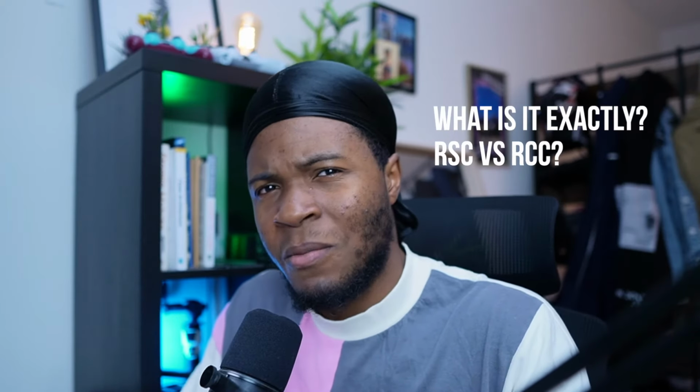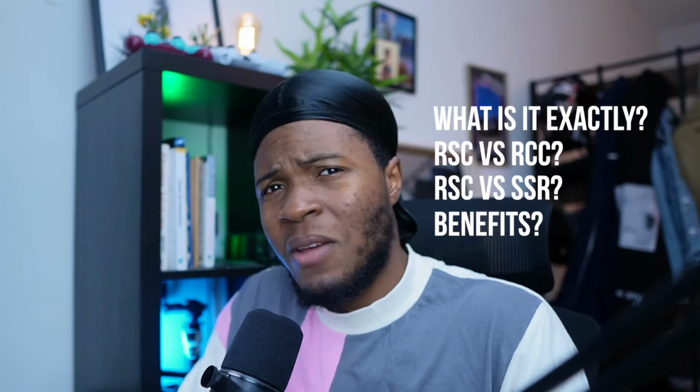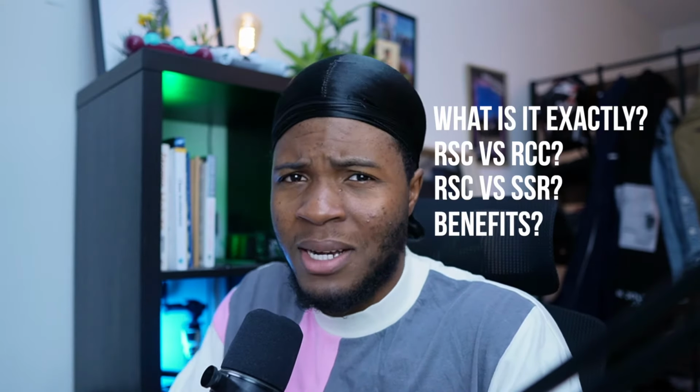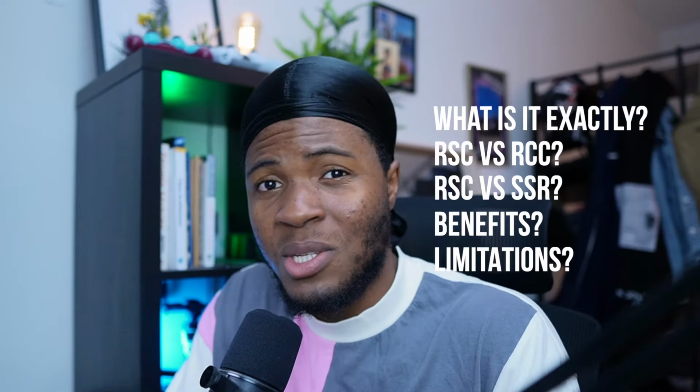You're probably wondering, what exactly is it? How is it different from client components? How is it different from server-side rendering? What exactly are the benefits of using server components over a client component? What are the limitations? What are the concerns I need to keep in mind when using this component?